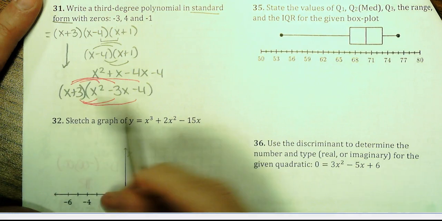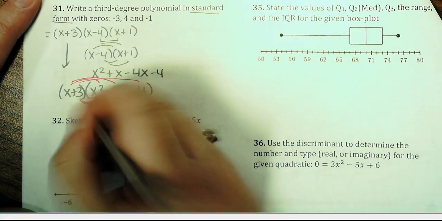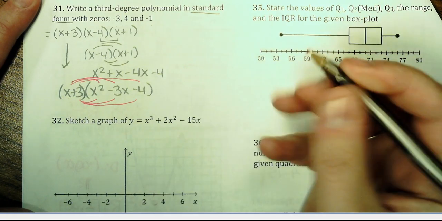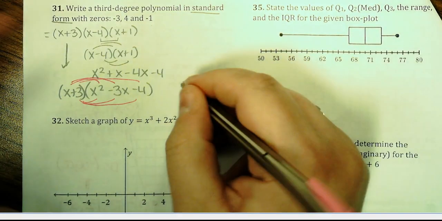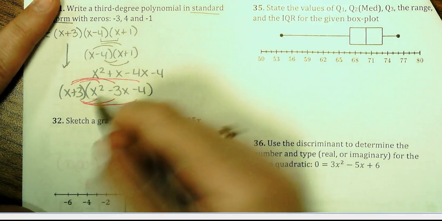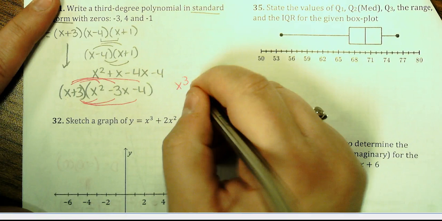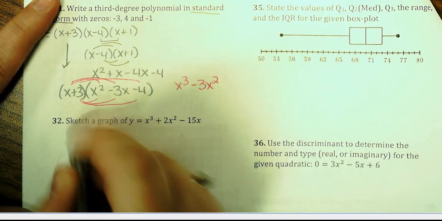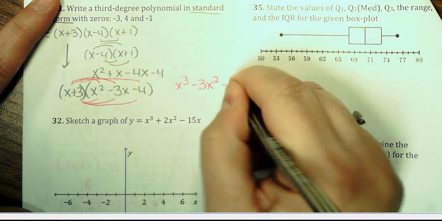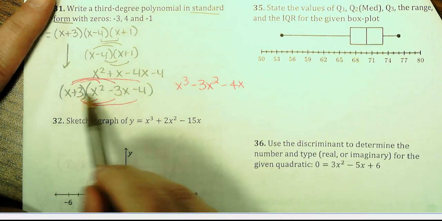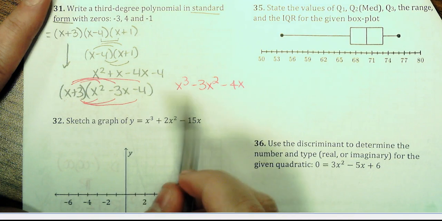So x times all of these terms, and then 3 times all of these terms. I like to stack these, and you're welcome to do this if you want to, but I'm going to write x times x squared is x cubed, x times -3x is -3x squared, x times -4 is -4x. Now what I'm going to do here, I'm going to multiply everybody by 3, and I'm just going to line up any like terms.